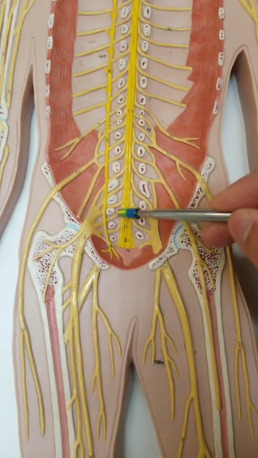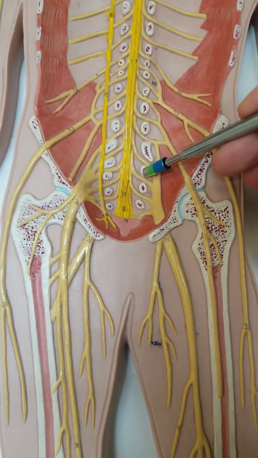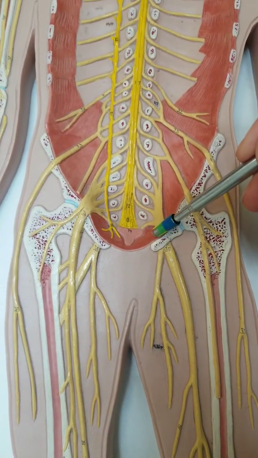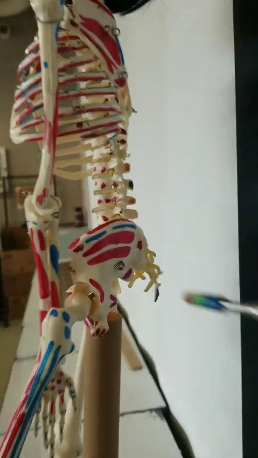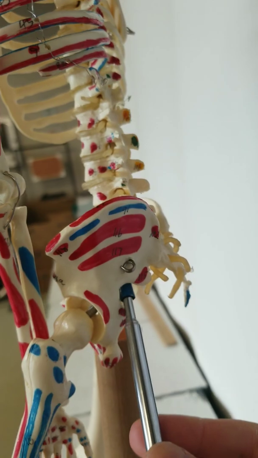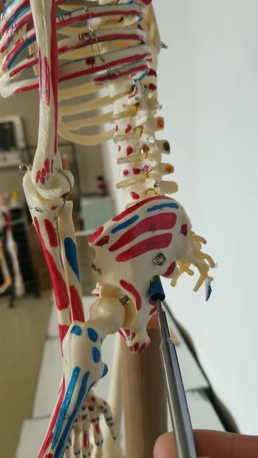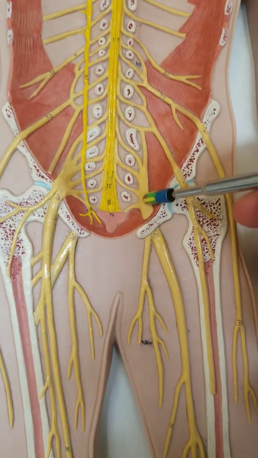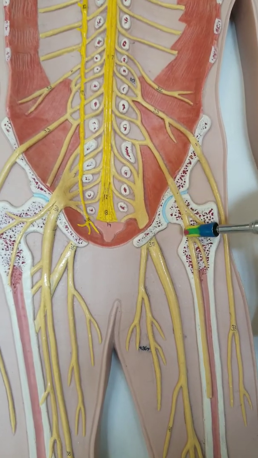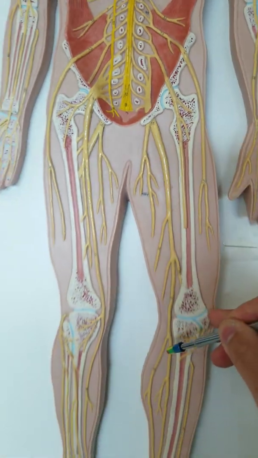Finally, we have the sacral plexus, and the major nerve of the sacral plexus is the sciatic nerve. The sciatic nerve goes behind the coxal bone, or more accurately, it goes posterior. It fits in this greater sciatic notch of the coxal bone, and it comes down in the posterior leg. So that's why on this model it's shown as going behind this bone. Femoral is going in front of the bone, sciatic is going behind.